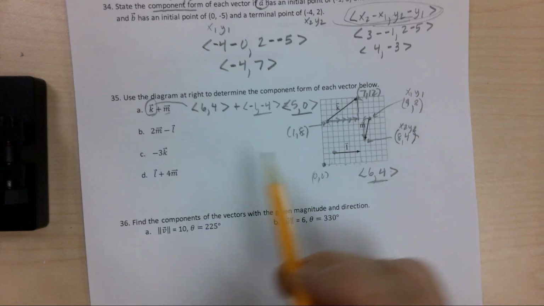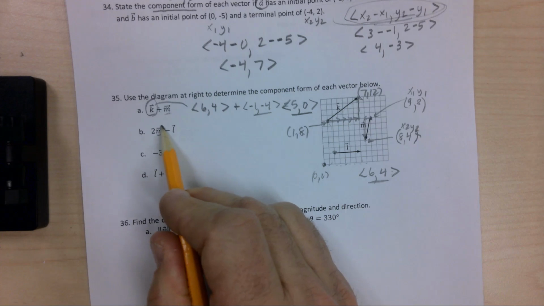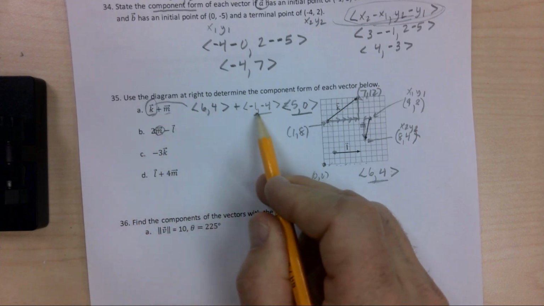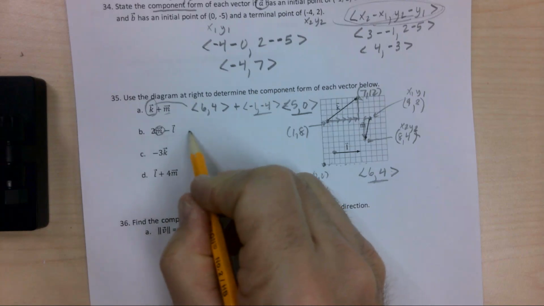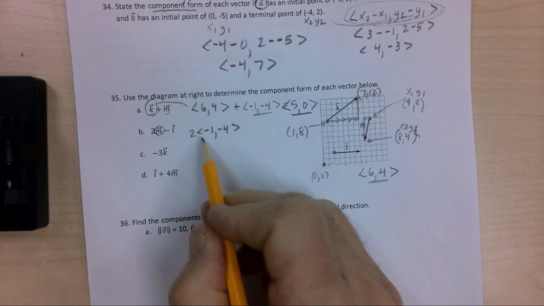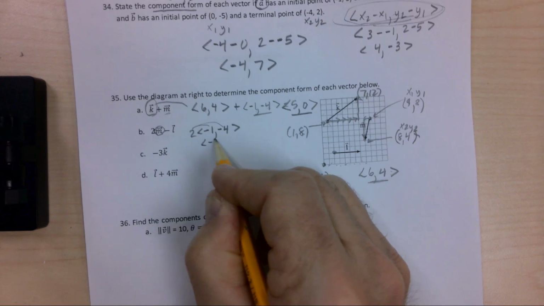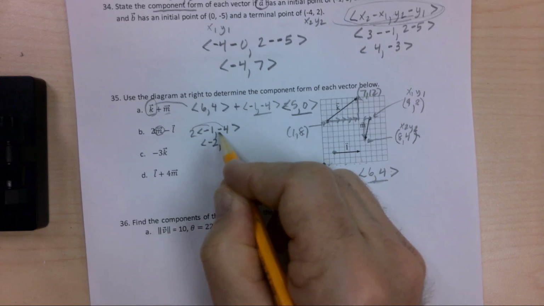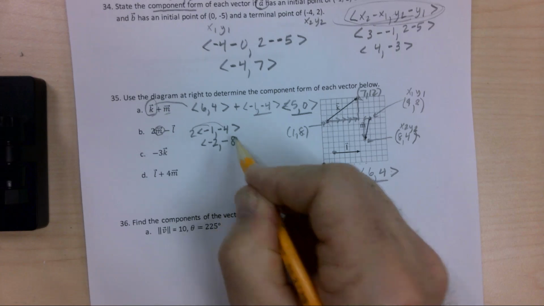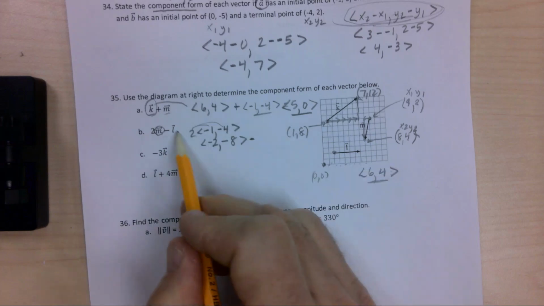So we're going to stick with the shortcut method from here on in. So we got 2 times vector m. Vector m is negative 1, negative 4. So that's 2 times negative 1, negative 4. The fancy term for this is scalar multiplication. But all you're doing is just doubling the power of the vector, which is just like the distribution property. So you're just multiplying. And then minus vector L.